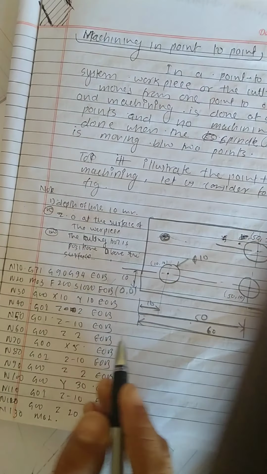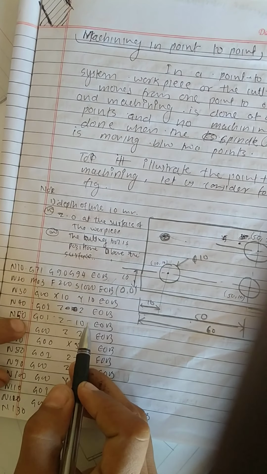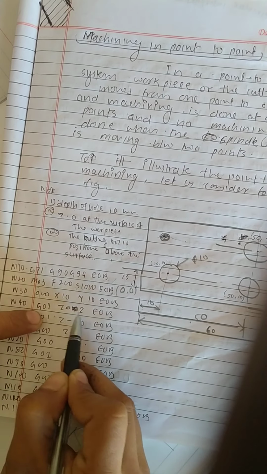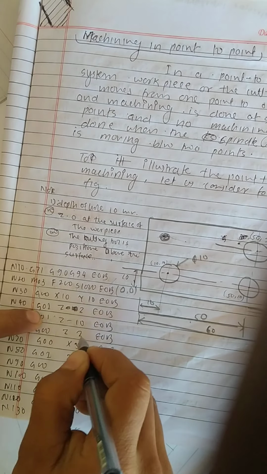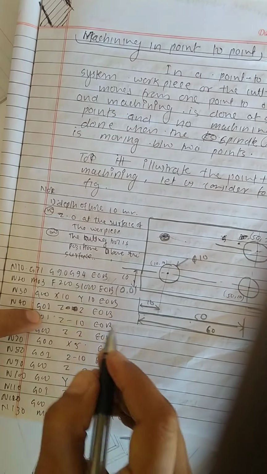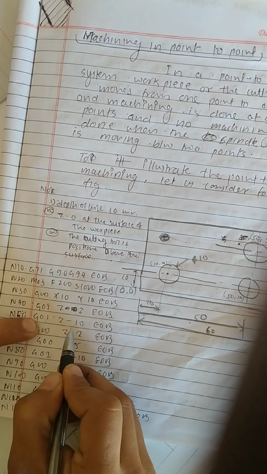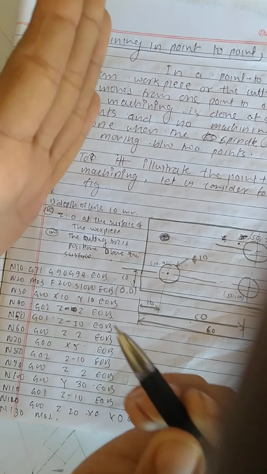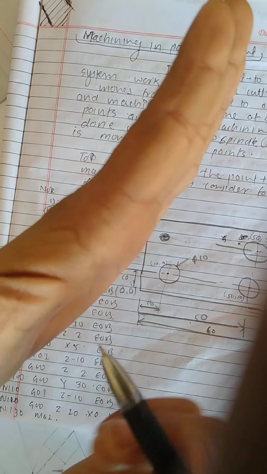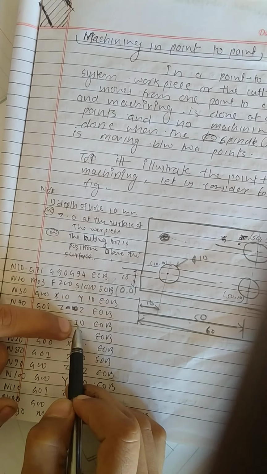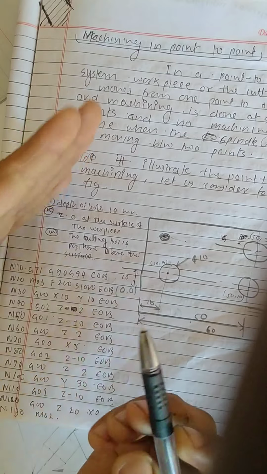Now I will give the program G01 linear interpolation Z2, which is 2 mm above the surface of the workpiece. Then minus 10: from the 2, through 0 to minus 10, it will travel 12 mm, the 10 and the 2, because it is going in the negative direction.